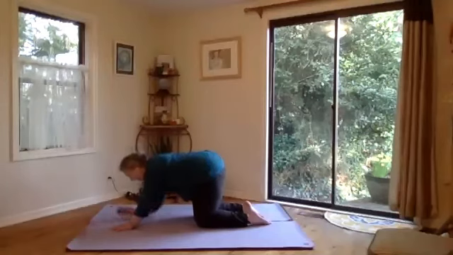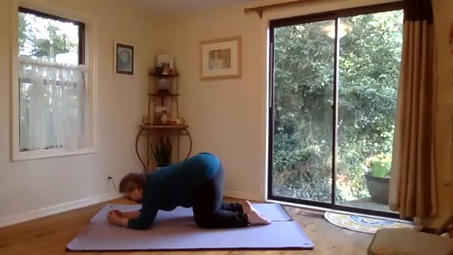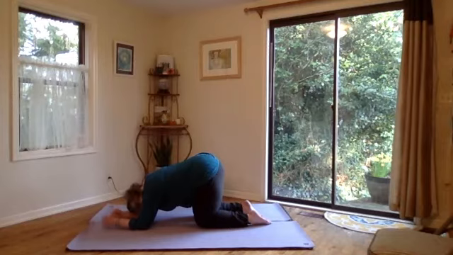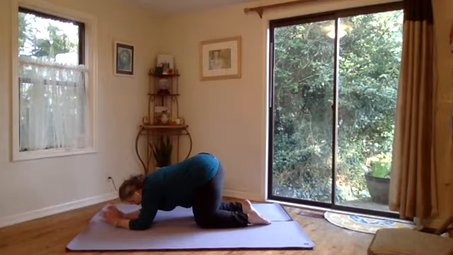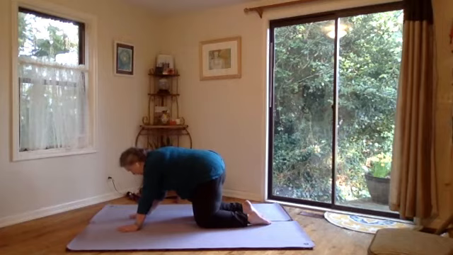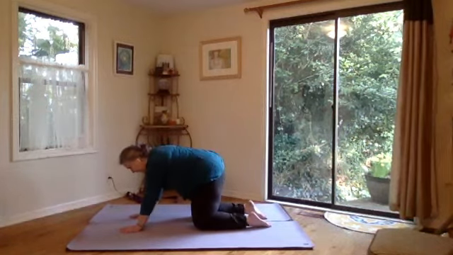Coming on to the forearms, circle the wrists in one direction and then the other. Wag your fingers. We're going to do a down dog. And when we get into the down dog, we're going to be doing walking the dog. So we'll be bending the right knee, then the left, then the right. So come on up.